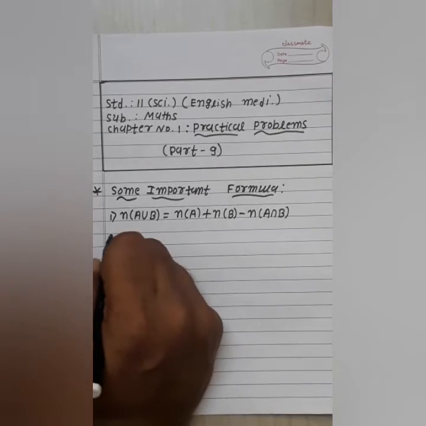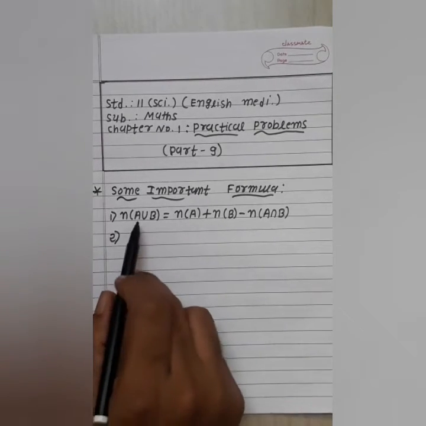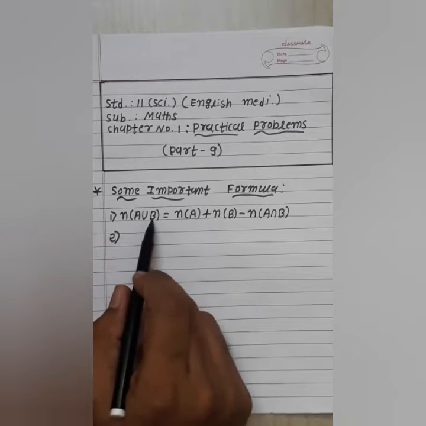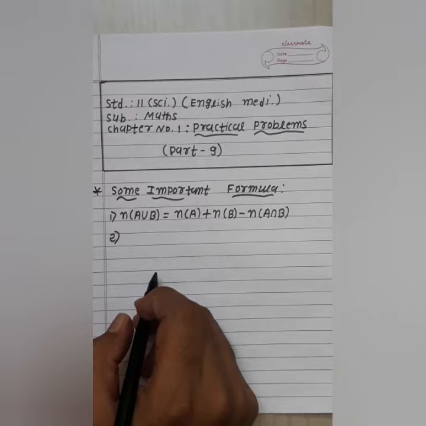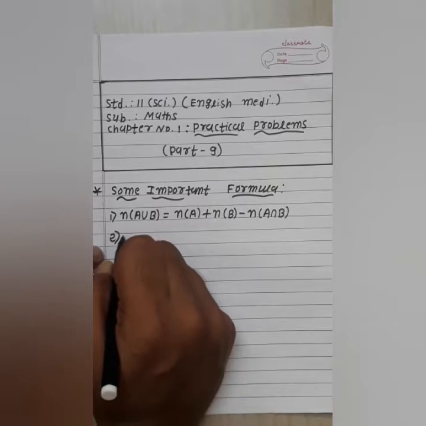Second formula. Here two sets are present, set A and set B, but suppose three sets are present, A, B and C. So how can we represent the formula?